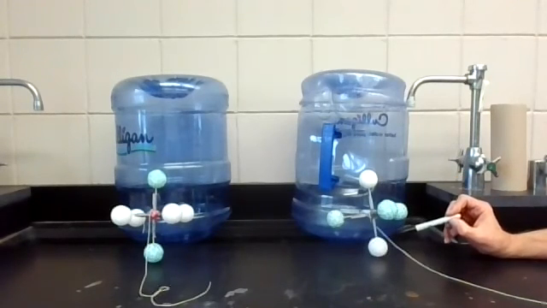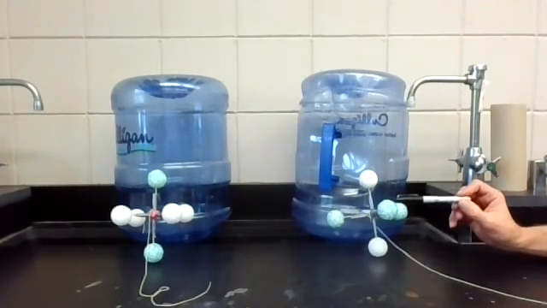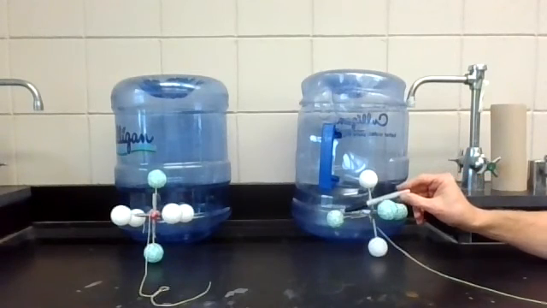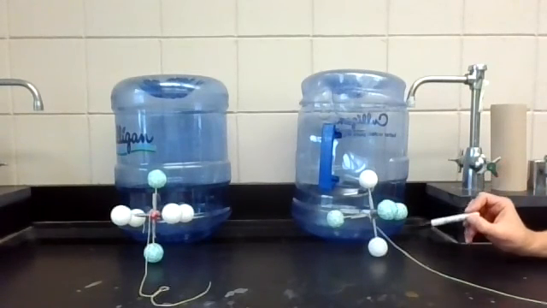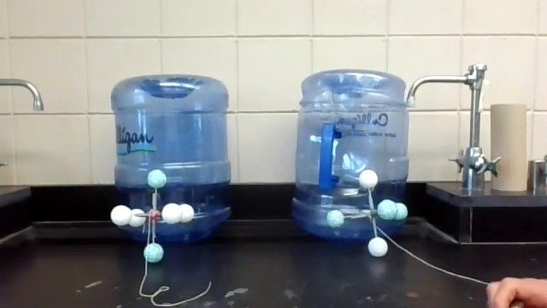So again, trigonal bipyramidal, take off 1 becomes sawhorse or seesaw. Take off 2 and put electron pairs there, becomes T-shape. Take off 3 and put electron pairs there, and it becomes a linear molecule. Hope that helps to see that visual right there.